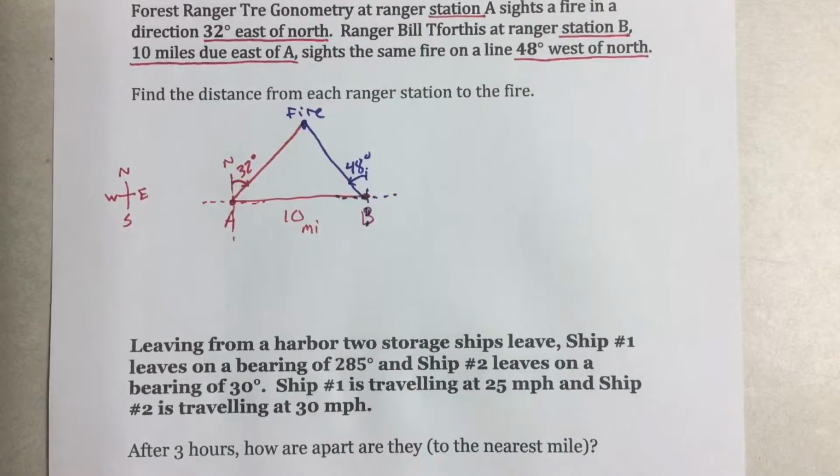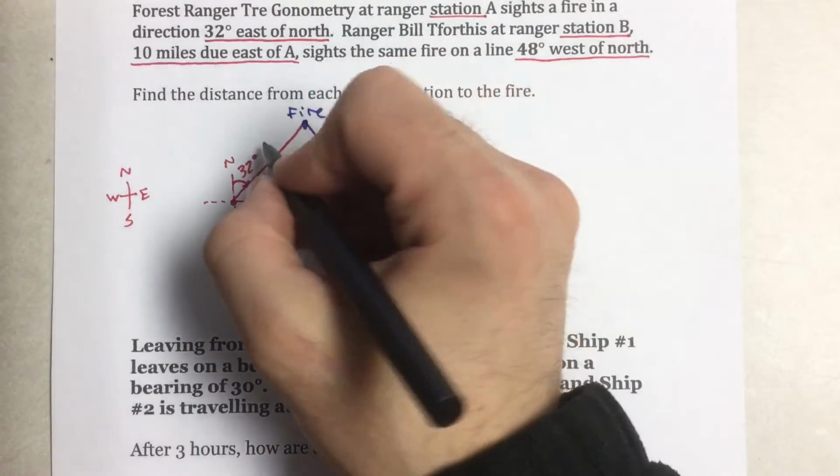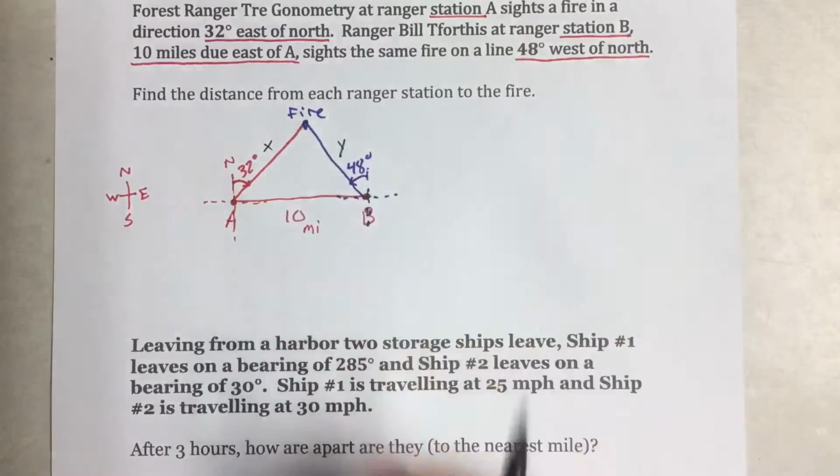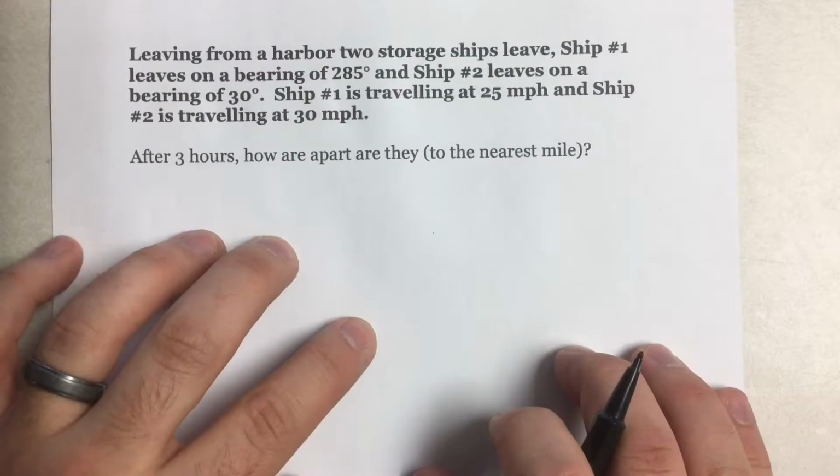So let's look at the next. Oh, and by the way, it says find the distance from each ranger to the station. It's from each ranger, so we'd be finding 2 measurements in that problem. But we're not solving it here, we're just creating the diagram.